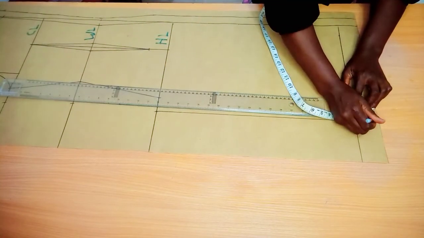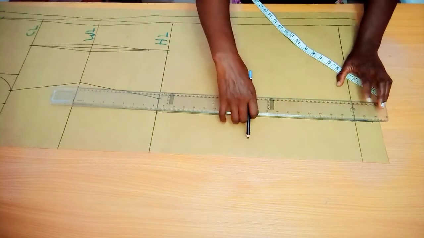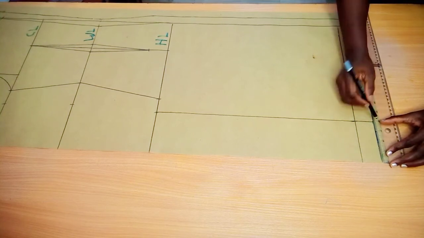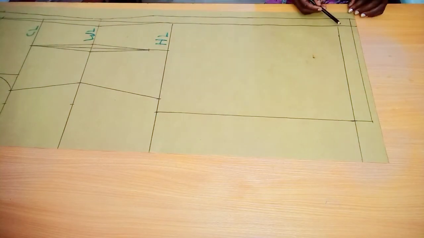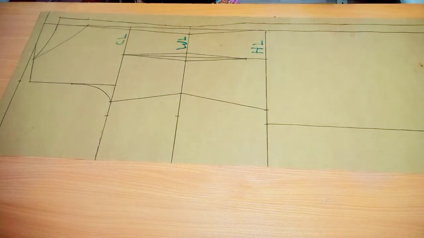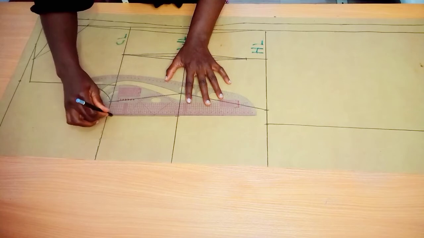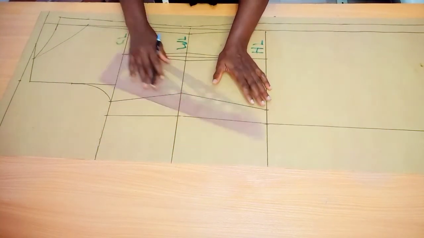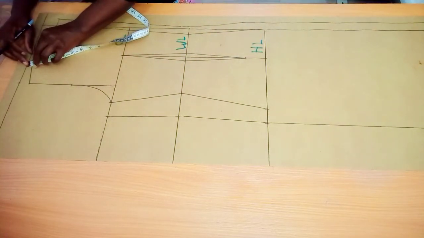So the hem allowance is 1.5. This is the zipper allowance, so don't get confused. I forgot to draw that down also, but it doesn't matter anyways.